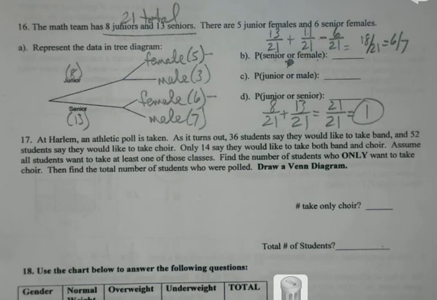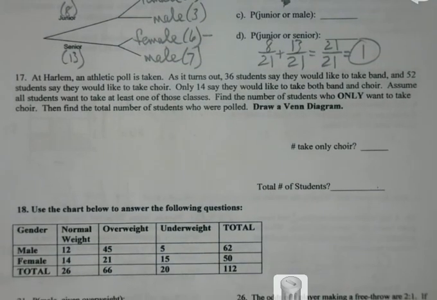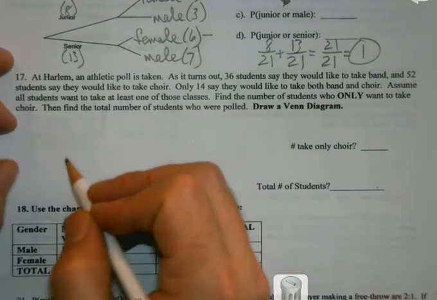How did you get 74%? Well, let's find out. All right. At Harlem, an athletic poll is taken. As it turns out, 36 students say they would like to take band and 52 say they would like to take choir. Only 14 say they would like to take both band and choir. Assume all students want to take at least one of those classes. Find the number of students who only want to take choir. Then find the total number of students that were polled. That's not athletic, though. Yeah, that's not athletic.